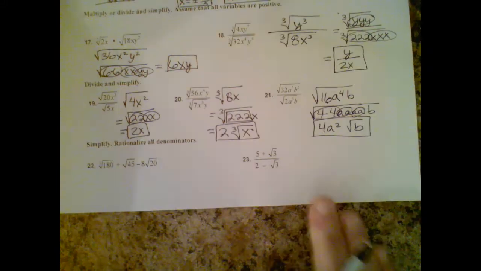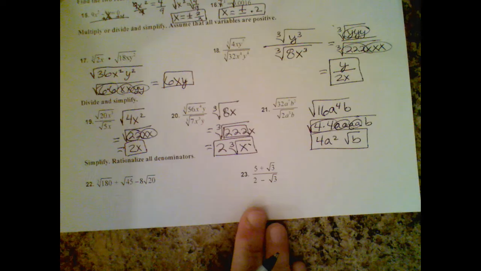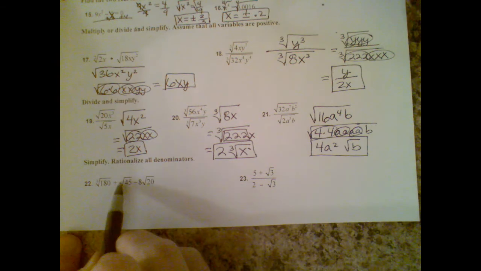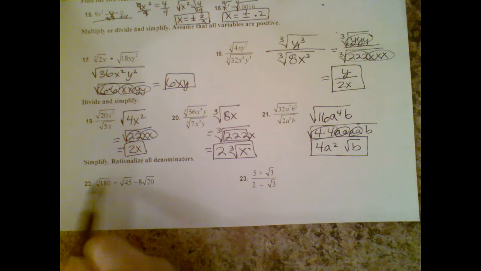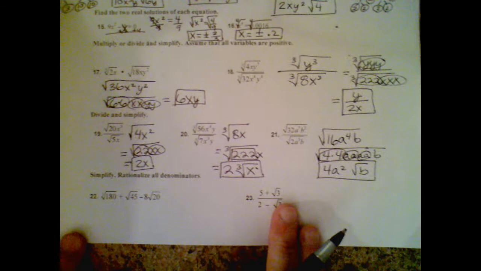Now, the next problem is addition and subtraction. For addition and subtraction, the roots have to be the same, and then what's underneath needs to be the same. So these index numbers, like this cube root and square root, would all have to be the same in order to add or subtract them. So we're not going to be able to combine it with this first one. And then from here, what's underneath also has to be the same. So let's go ahead and simplify these first.